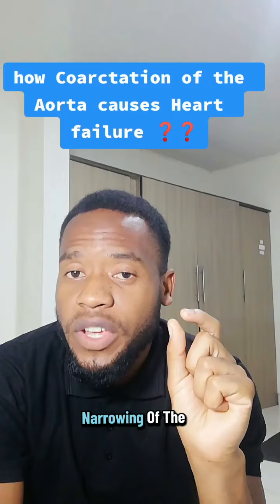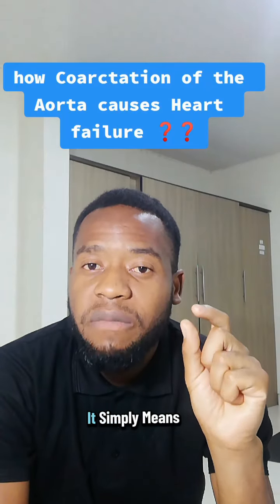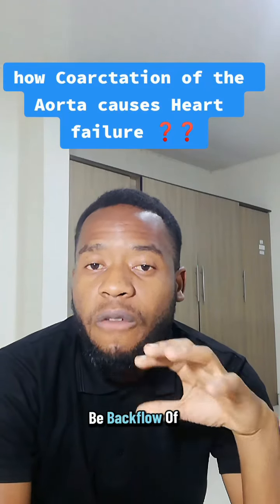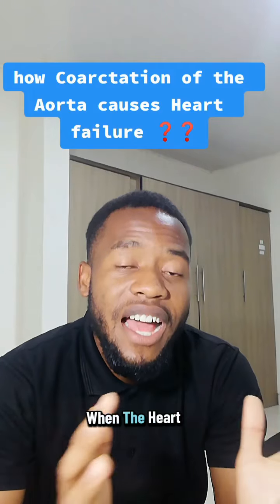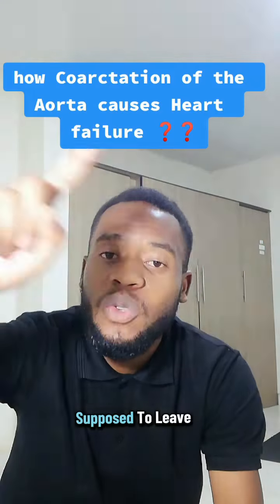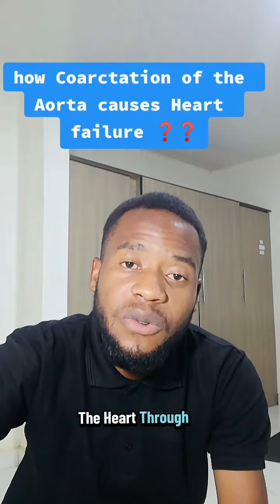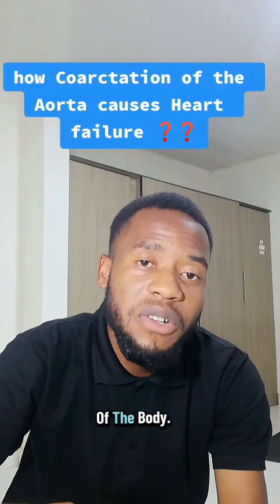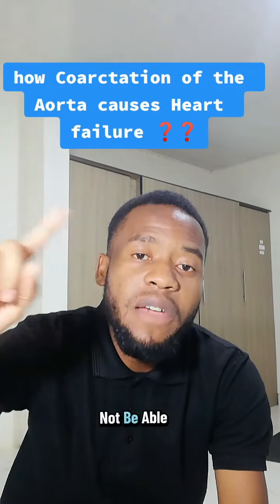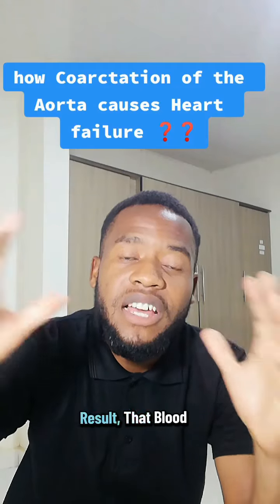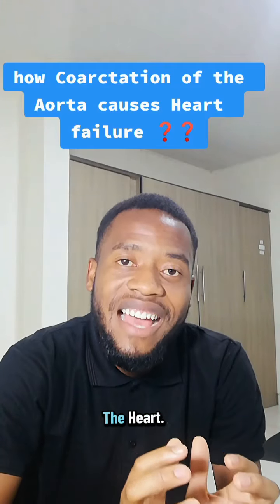When there's narrowing of the aortic lumen, it simply means that there will be backflow of blood into the heart. Under normal circumstances, when the heart pumps blood, that blood is supposed to leave the heart through the aorta to all parts of the body. But in a case where the aorta is blocked, that blood will not be able to flow out. As a result, that blood will collect in the heart.